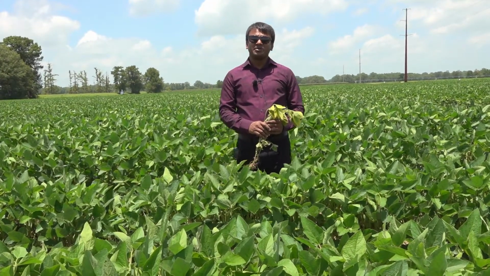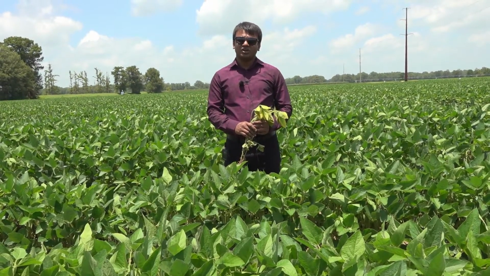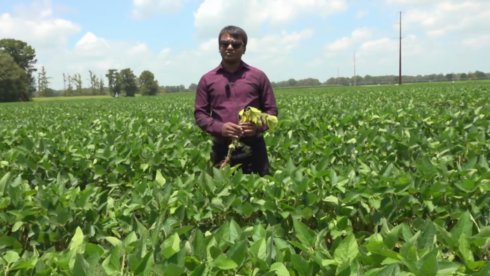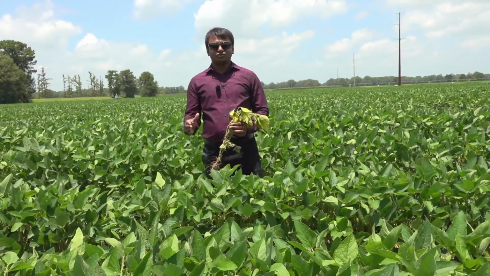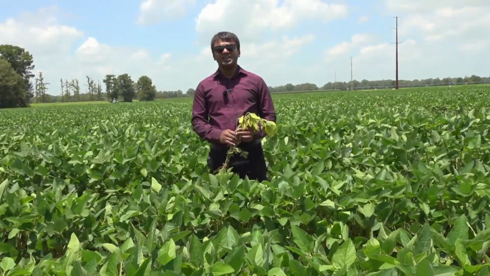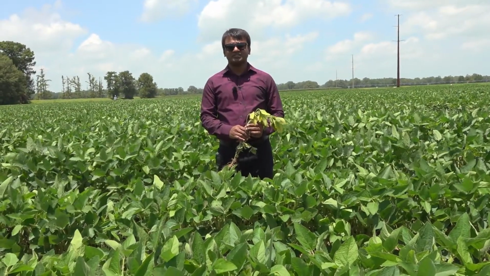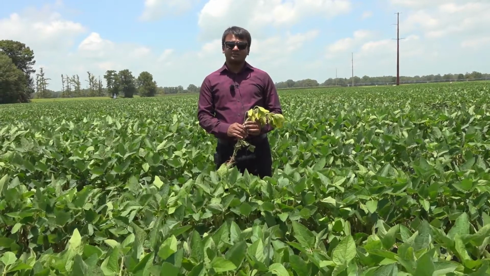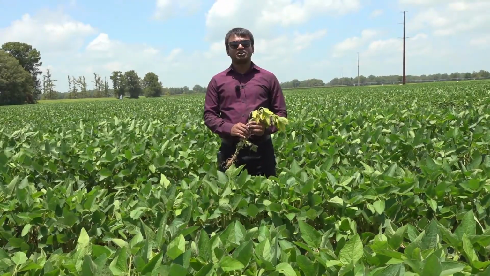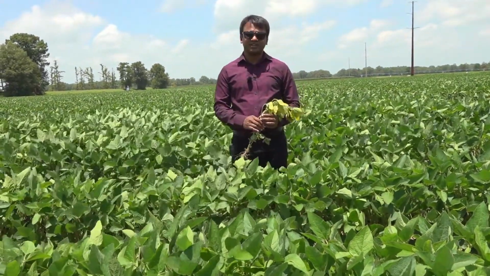So, soybean plants require a large amount of potassium for maintaining optimum water balance, increasing the translocation of assimilate from source to sink, and reducing transpiration loss of water. A 55 bushel soybean crop requires about 160 pounds K2O, potassium oxide, per acre. Potassium deficiency can cause more than 50% yield loss.